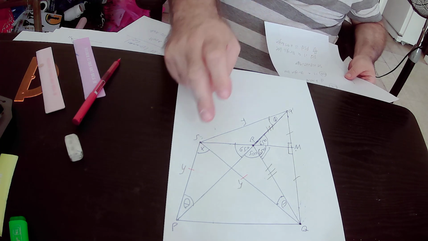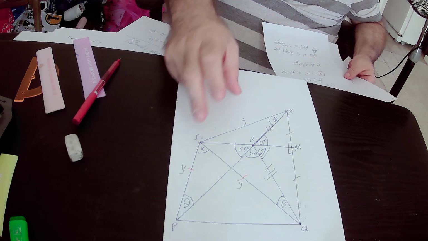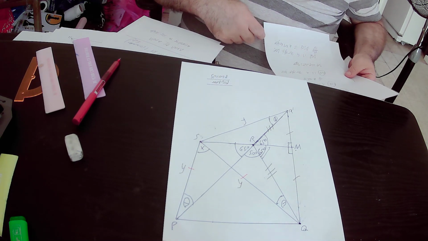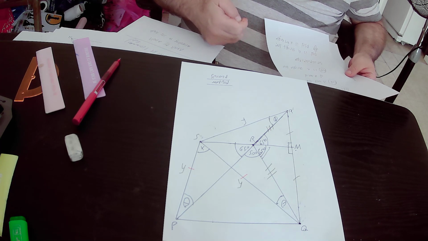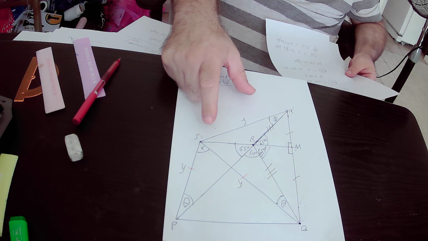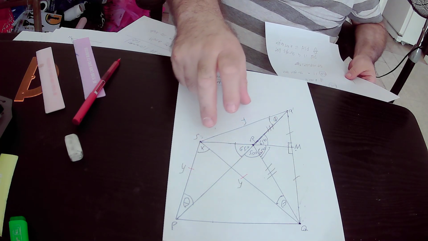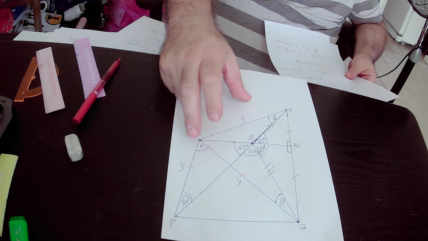And in triangle PSQ dash we have two sides that are equal to each other. We have a rule that states that in front of equal sides in a triangle there are equal angles. Therefore, those two angles located in front of those two equal sides must also be equal to each other.